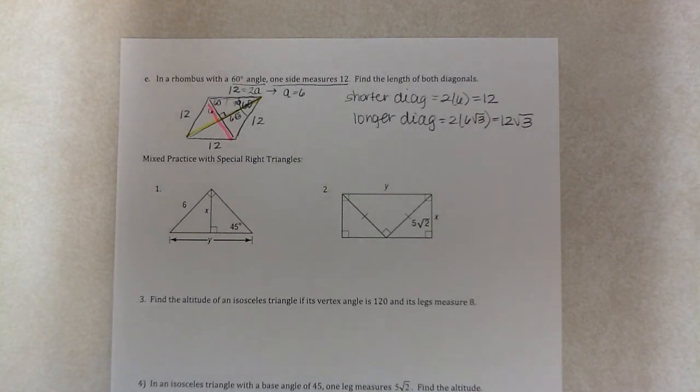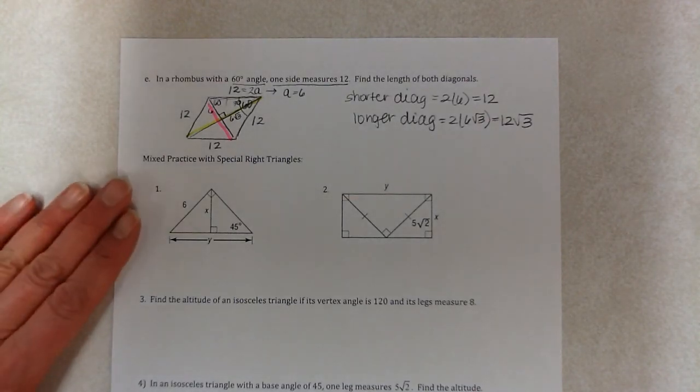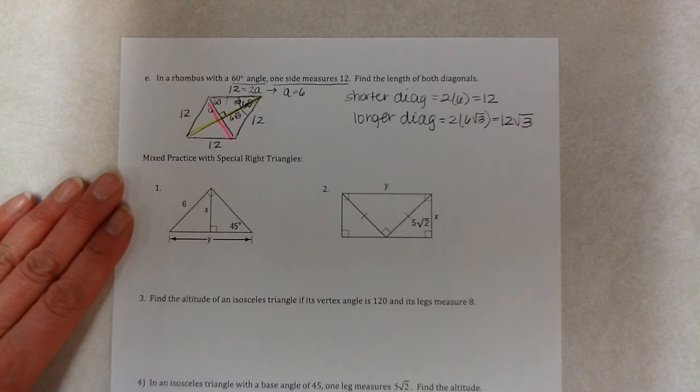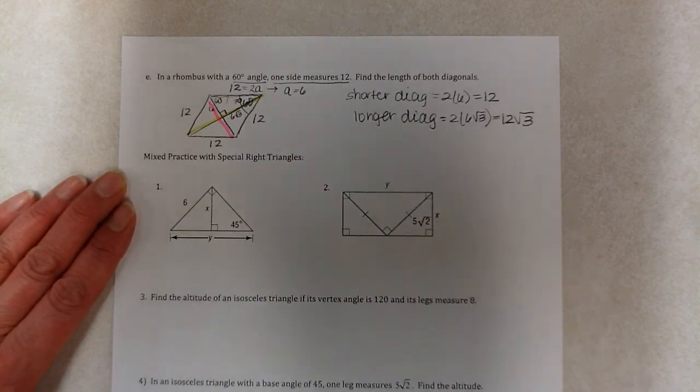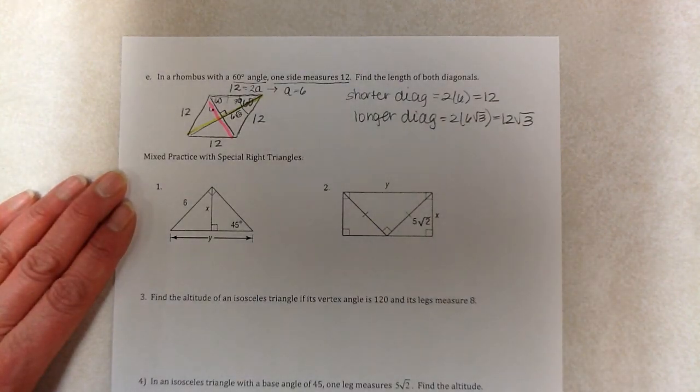The last 5 examples here are mixed practice with special right triangles, and I am going to do that in a separate video. So there will be a second video, third video actually, that goes with this day. This third video is required.